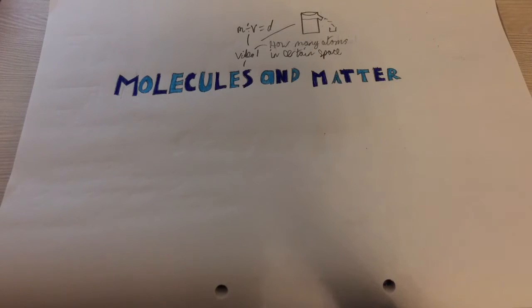Well, the density is how many atoms are packed in a certain space of a certain material, and it's specific to each material. So if it's the same material but different volumes, it'll still have the same density because it's specific to that material and it's the same for that material.